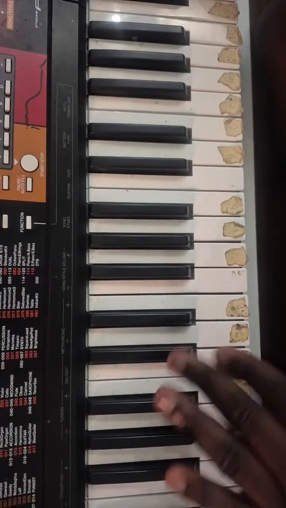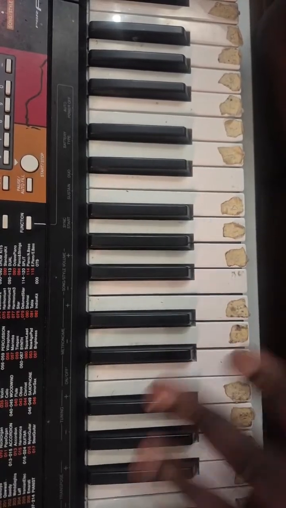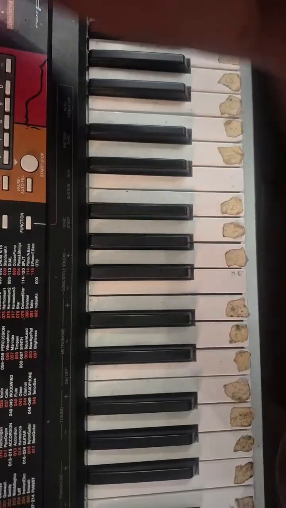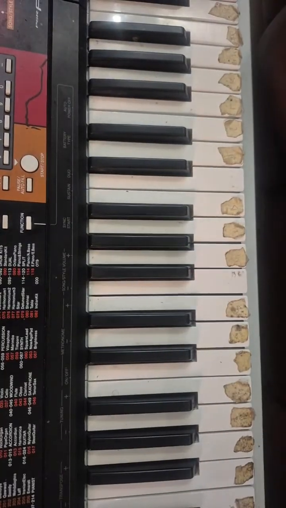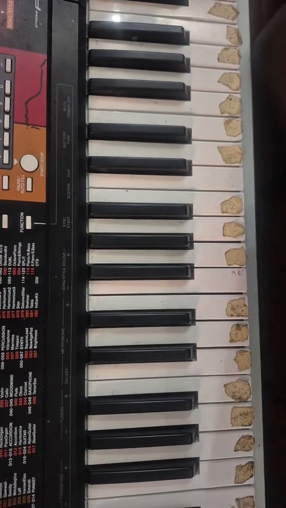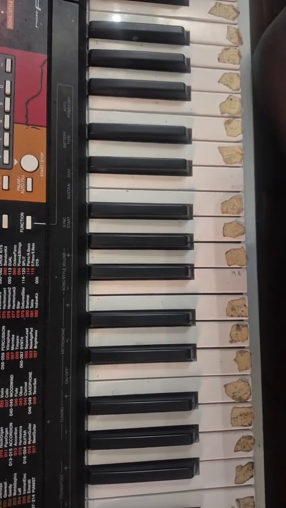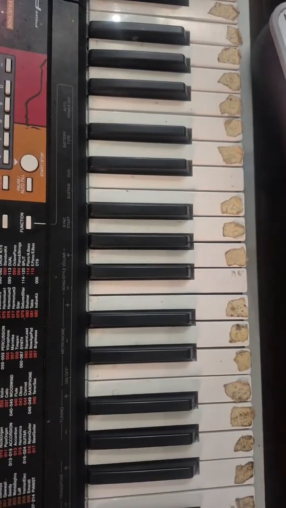Now we are going to look at a very important concept, inversions.